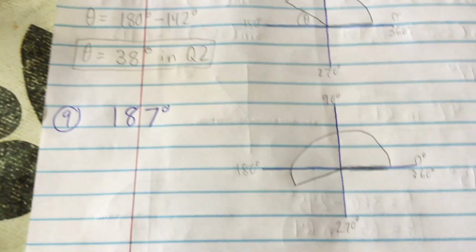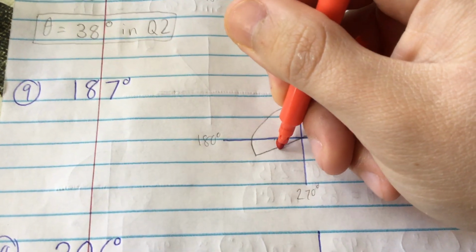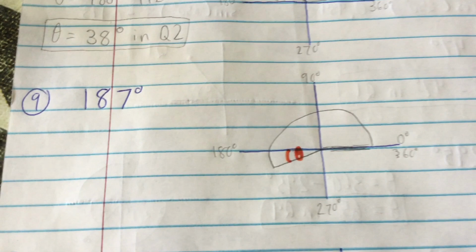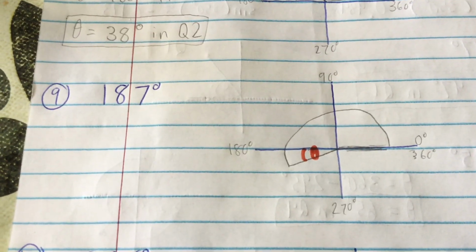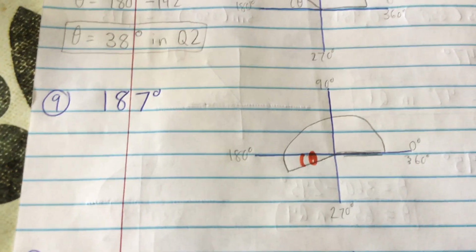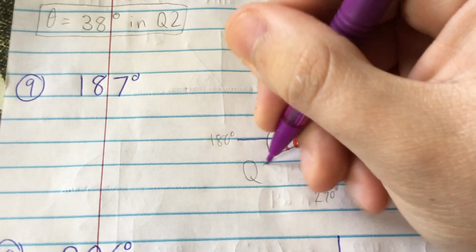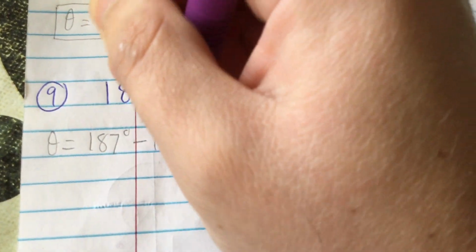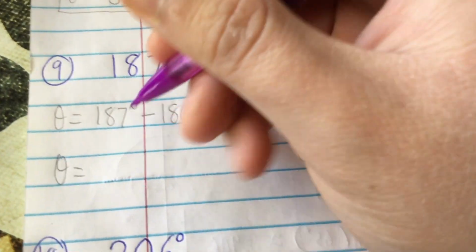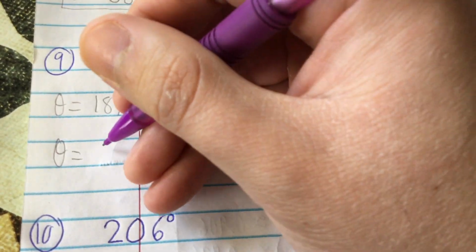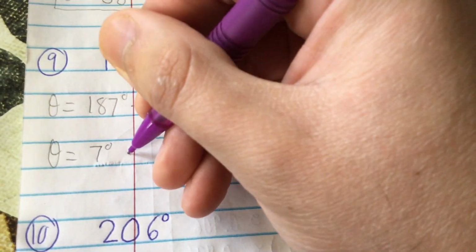It's a little bit small, so I'm going to use my red. So my angle theta gets formed right there. So I have to use my quadrant 3 formula. Angle theta is 187 minus 180. 187 minus 180 is 7 degrees, and we are in quadrant 3.